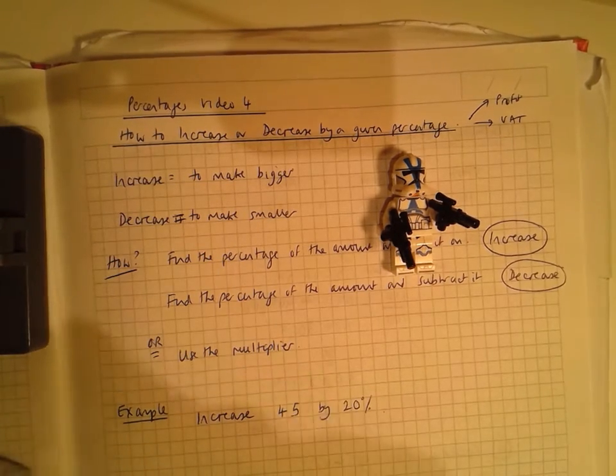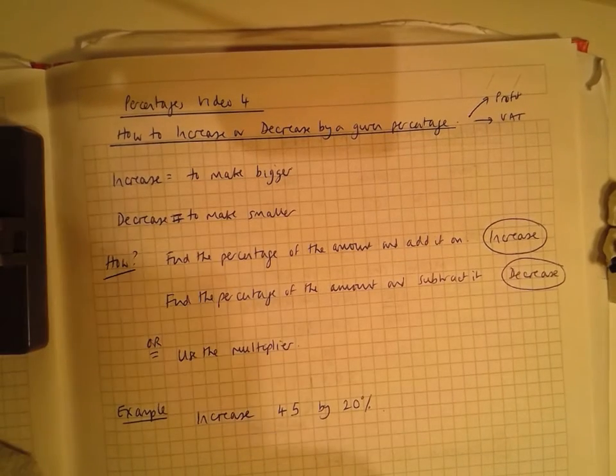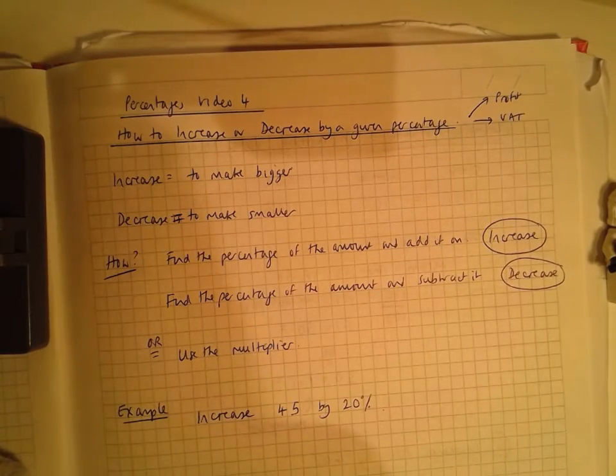So how do we increase a number by a percentage? Well, we find the percentage of the amount we're talking about and we add it on. We increase it. How do we decrease it? Well, we find the percentage of the amount that we're talking about and we subtract it. Or we can use what's called the multiplier method, which we'll talk about in a minute.